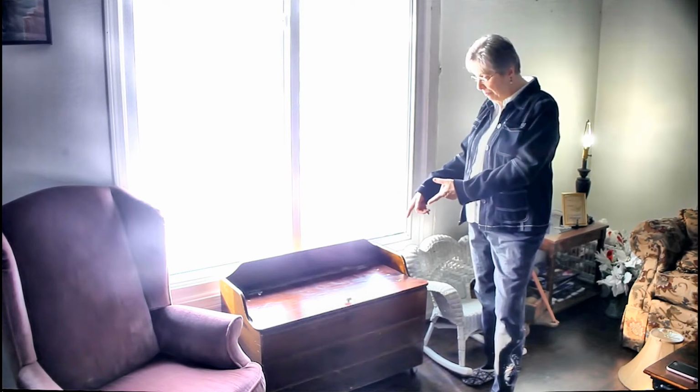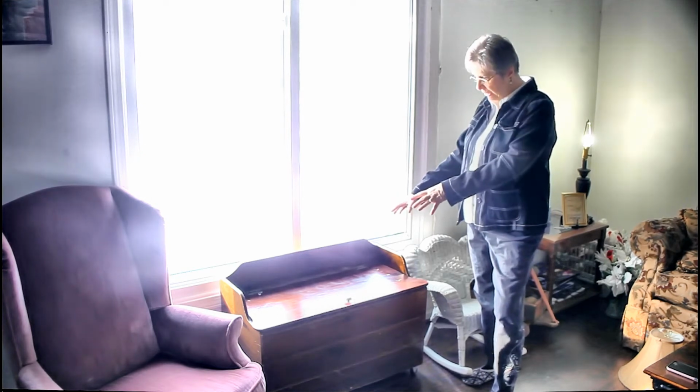Now, I just happen to have this great little bench here that I'm going to use to put a reflector light on, because if you look at my face right now, you can see I'm lit on this side, I'm dark on this side. I don't want to be dark on this side, but I don't want to be as bright as I am on this side.